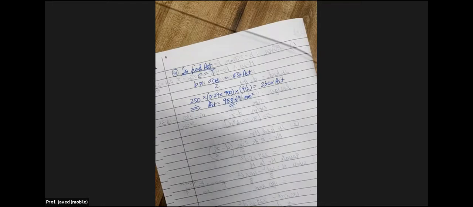Yes, what happened, Mohit? What is your question? To find out the AST, we are equating C equal to T as we have done in the previous problem. You can just check the previous problem.